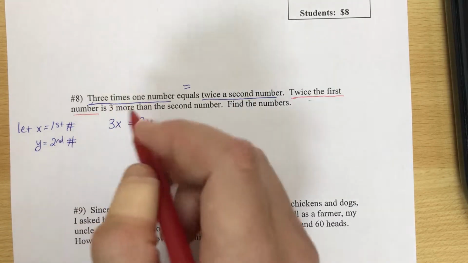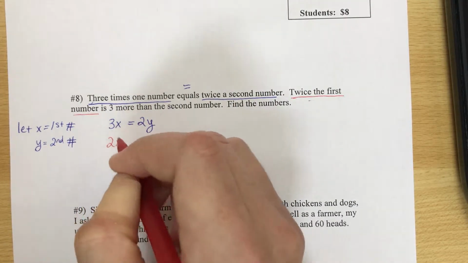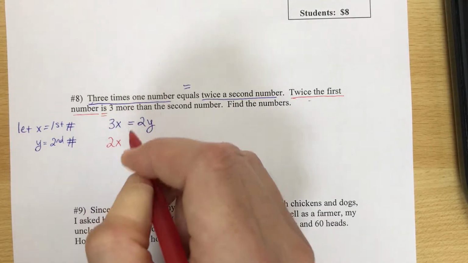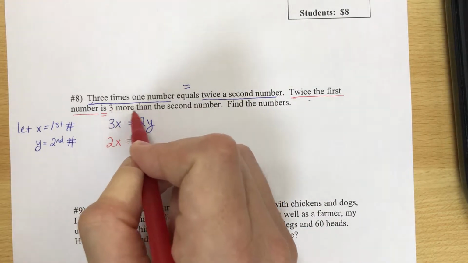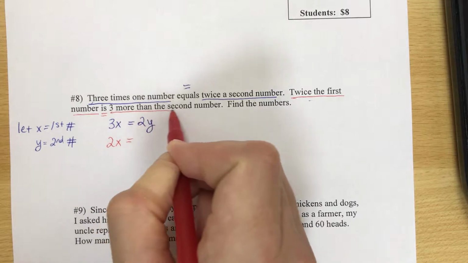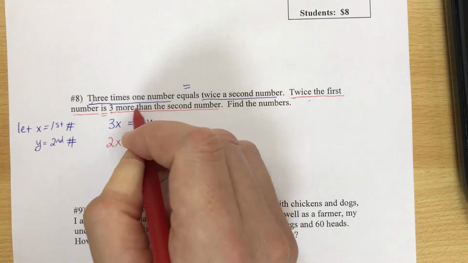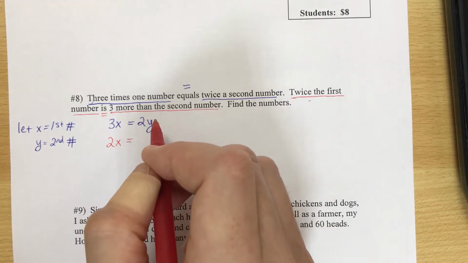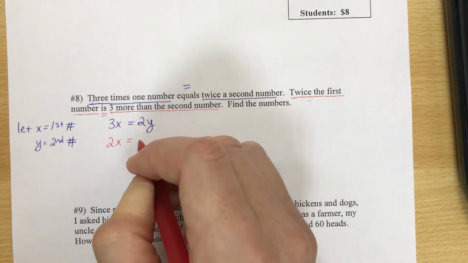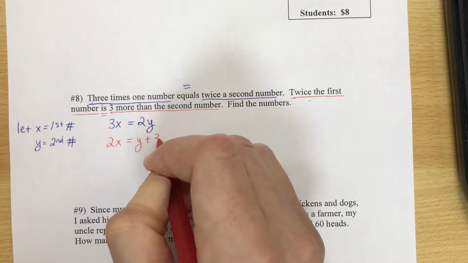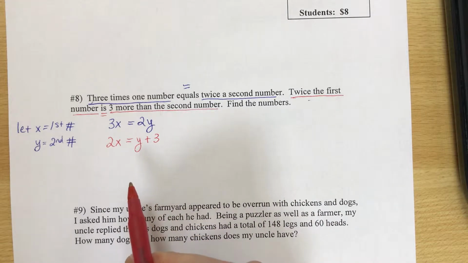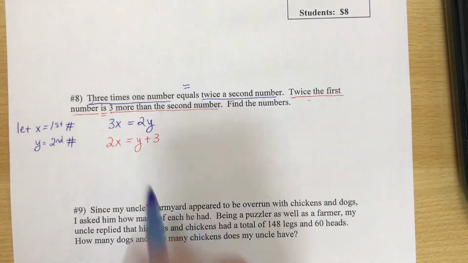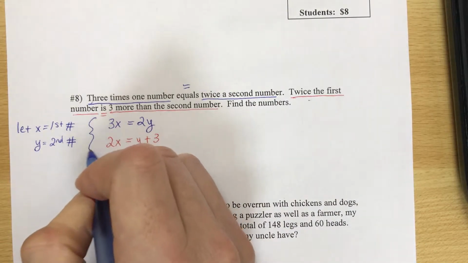Twice the first number, that's 2x, that means equals in a word problem, 3 more than the second number. Now more than means plus, so that would be the second number plus 3. If you say 3 plus y, that's okay as well. Here's the system of equations. So now we have two equations, we have two variables.